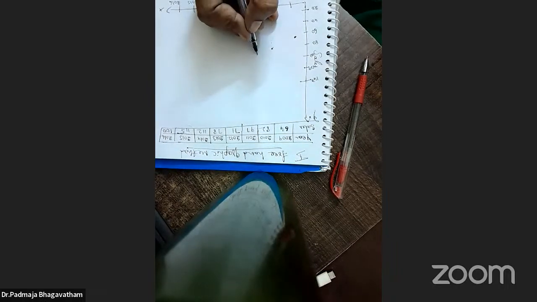Next, 2011: 97, just a little bit above. Next, 2012: 71, that is below the 80. It came down. Then 2013: 78, just above the 71.